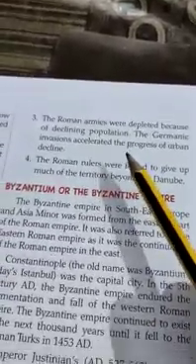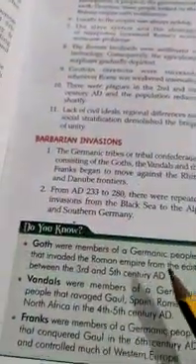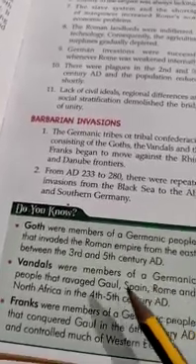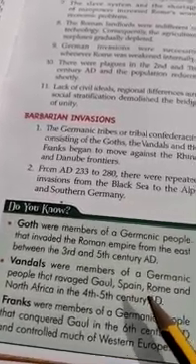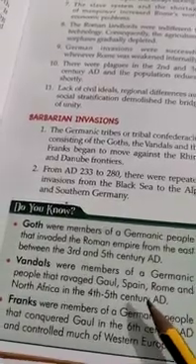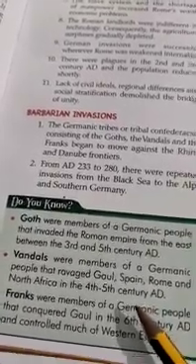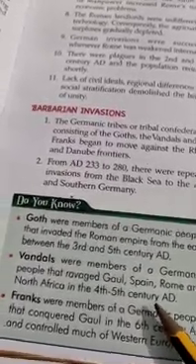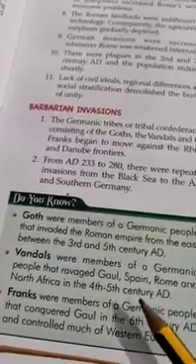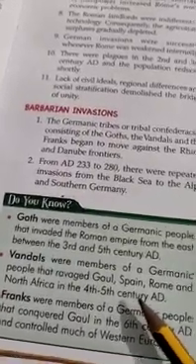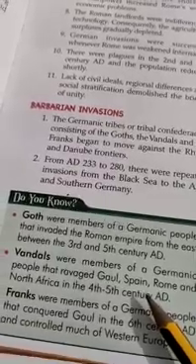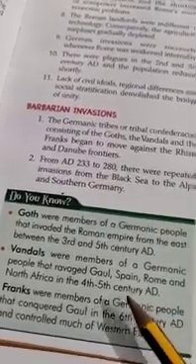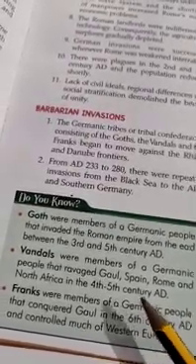Now I will discuss the Vandals' invasion. They were also members of Germanic people that ravaged Gaul, Spain, Rome, and North Africa in the 4th to 5th century AD. The Vandals were also an East Germanic tribe, who were first heard of in southern Poland but later moved around Europe, establishing kingdoms in Spain and later North Africa in the 5th century.